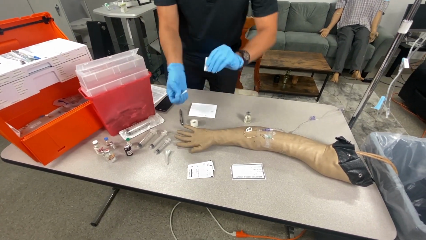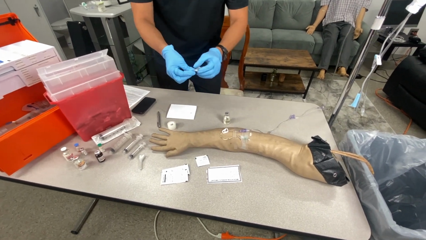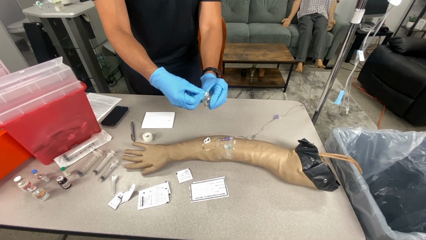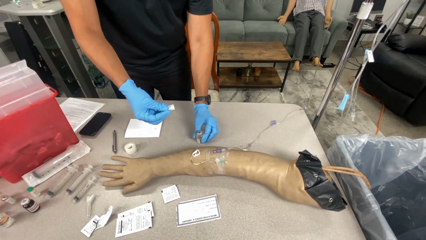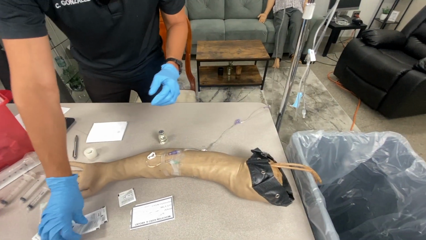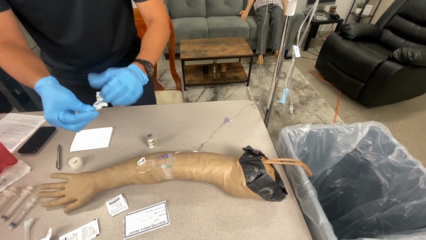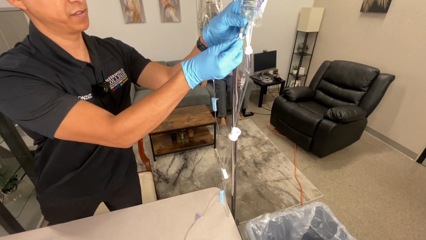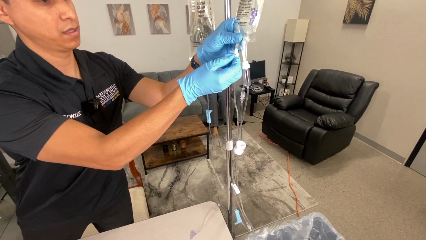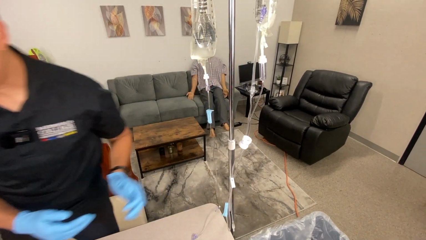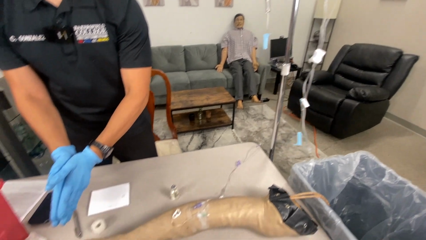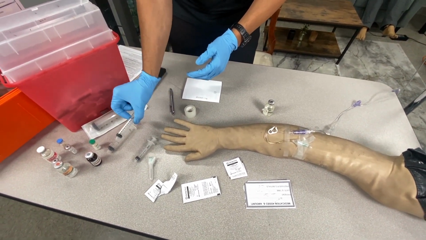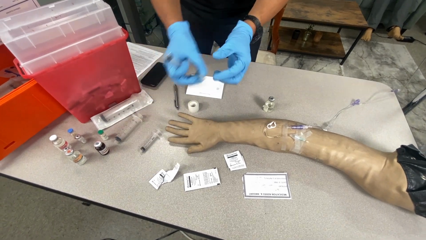Forgot to grab these. But I'm going to cleanse the ports on my medication using aseptic technique. Throw that in the trash. I'm going to also cleanse the port on my medication bag, which is going to be 250 mLs of normal saline. All right, I'm going to make sure that I pick the correct syringe, which is going to be the 10 ml syringe.